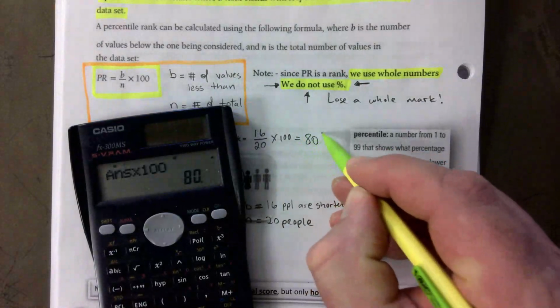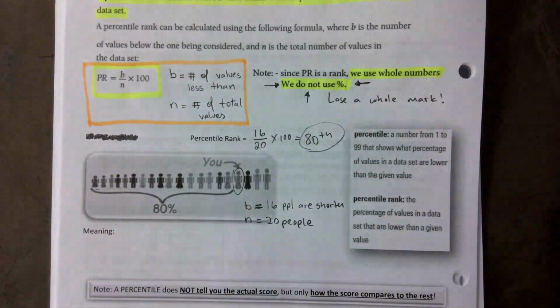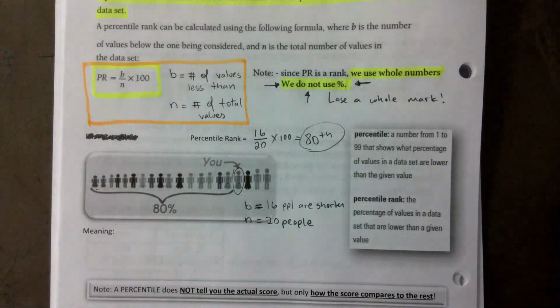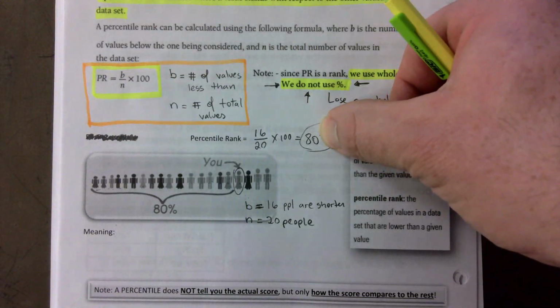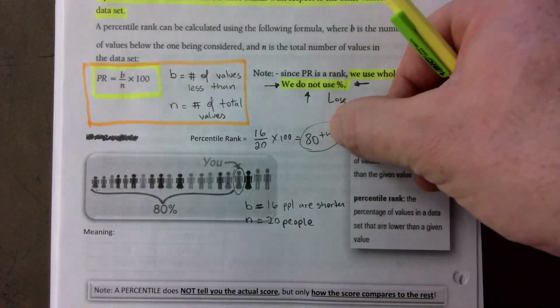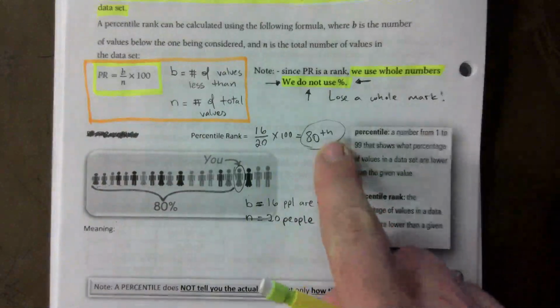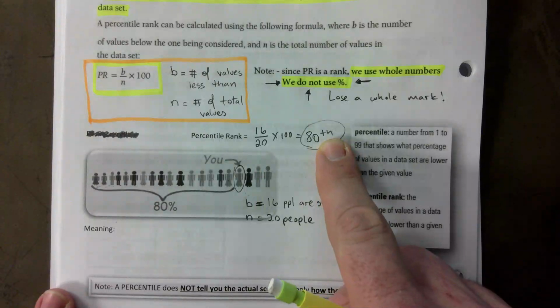So it's the 80th percentile rank. Not 80%, 80th. But let me tell you some good news. If you're not sure what to put there, is it TH, is it 72nd, is it 73rd? Just leave that. You don't lose any marks for not having that. But that would be the proper way of answering that question.